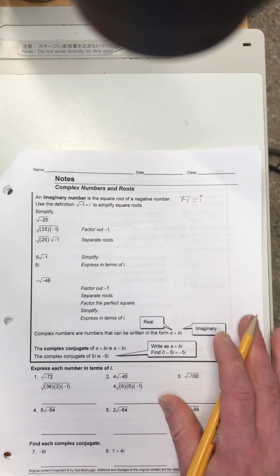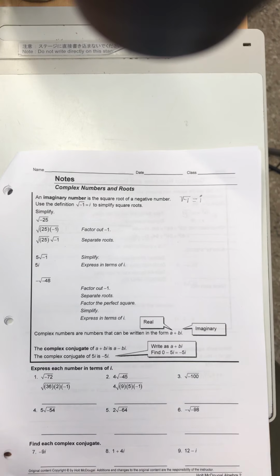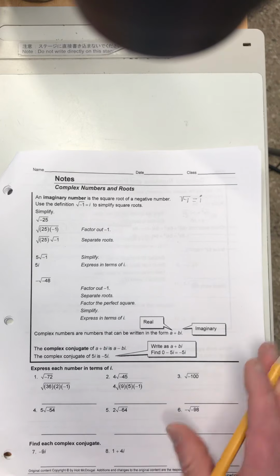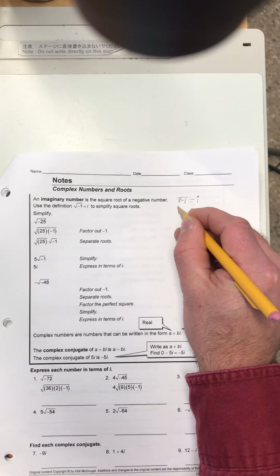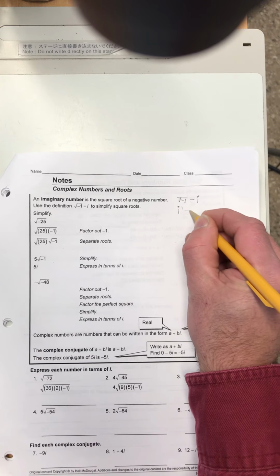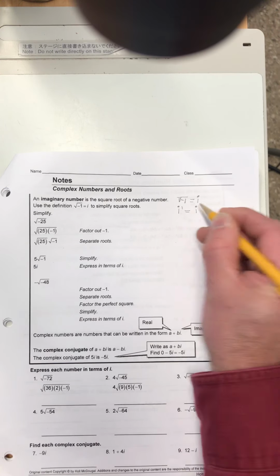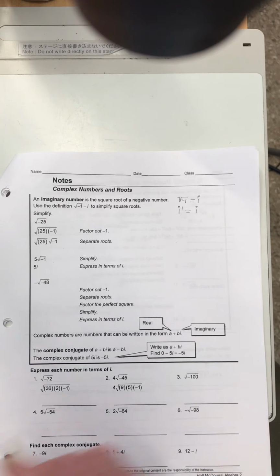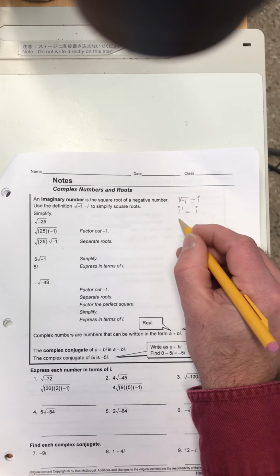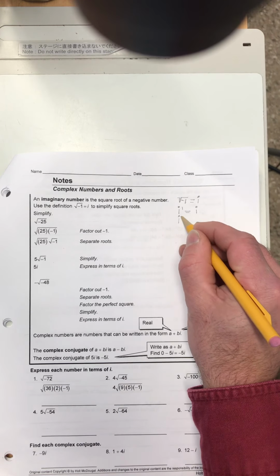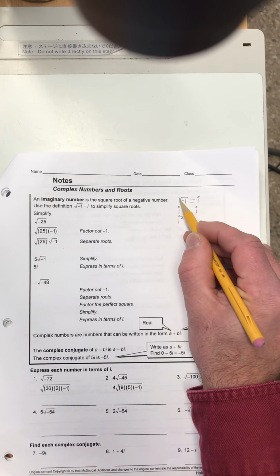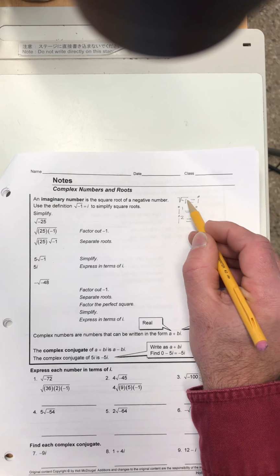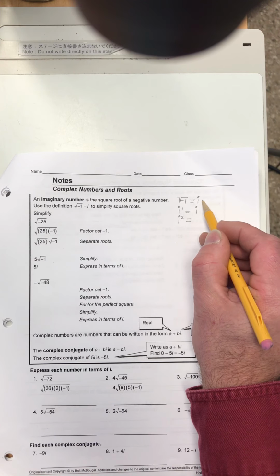But there's something that you kind of need to keep track of too. i to the first would just be equal to i. But if I squared i, well, the square root of -1 is i, right?